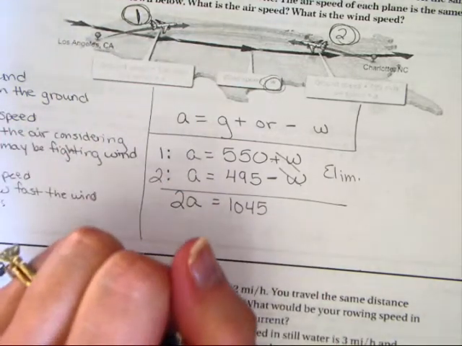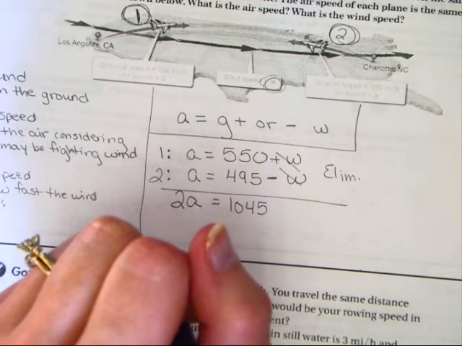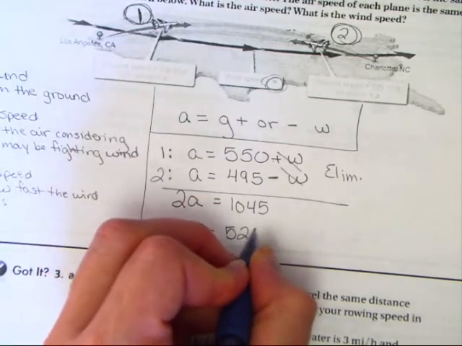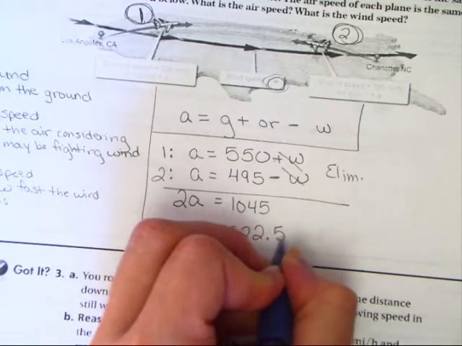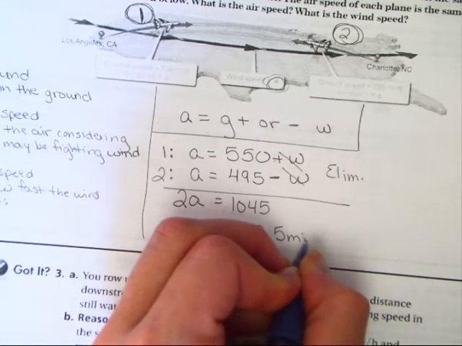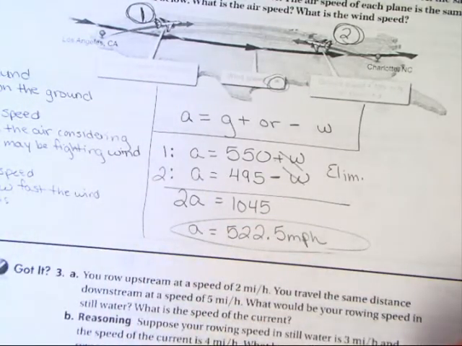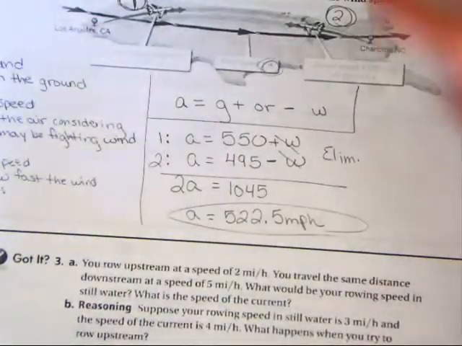And now the W's cancel out. Divide each side by 2, and the airspeed for both planes is 522.5 miles per hour. There you go. And that is exactly what we're looking at on this problem.